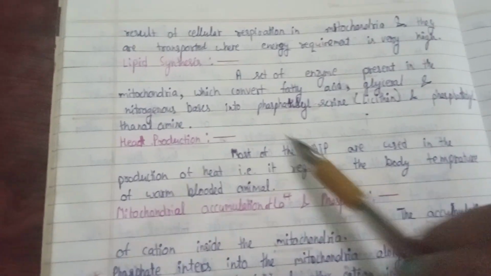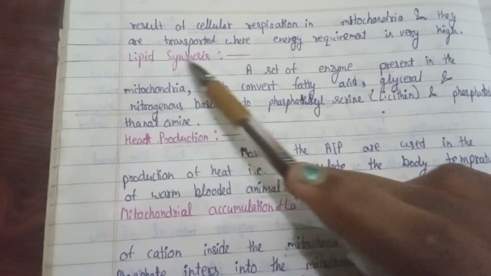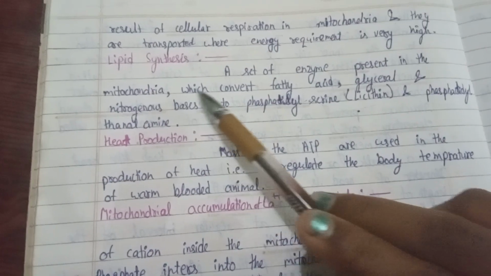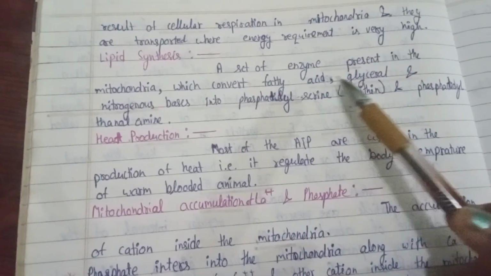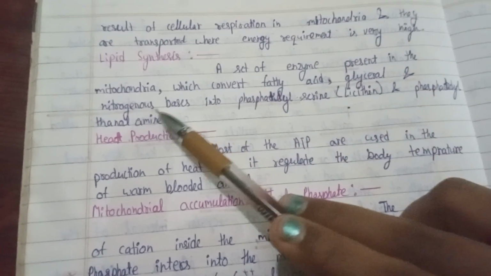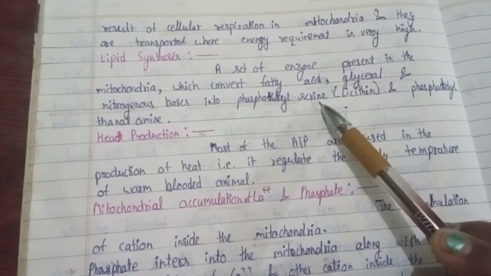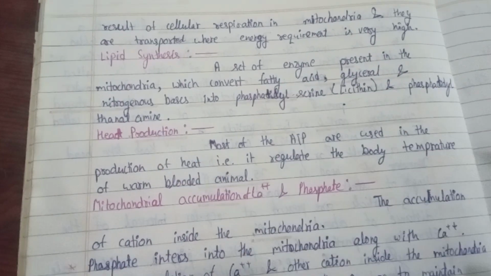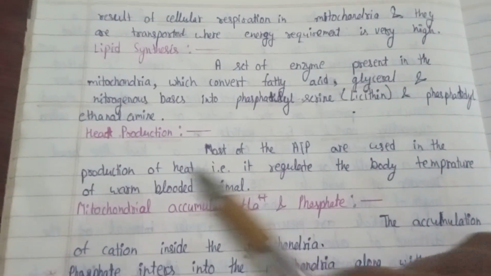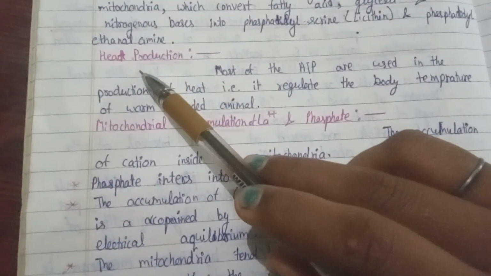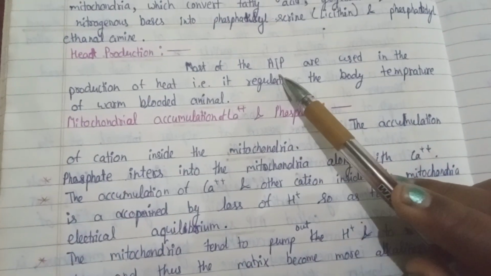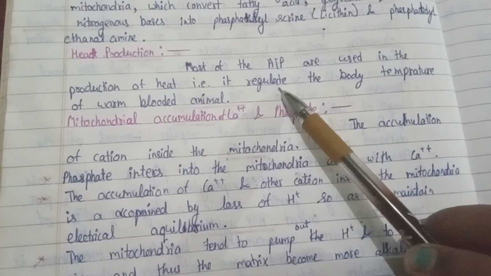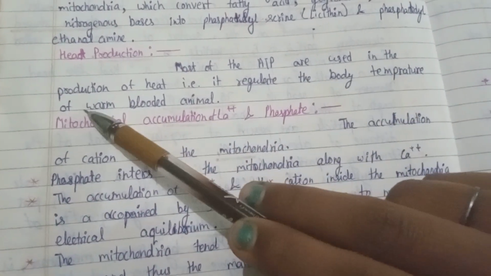The second function of mitochondria is lipid synthesis. A set of enzymes present in the mitochondria convert fatty acid, glycerol and nitrogenous bases into phosphatidylserine and phosphatidylethanolamine. The third function is heat production. Most of the ATP is used in the production of heat, that is, it regulates the body temperature of warm-blooded animals.